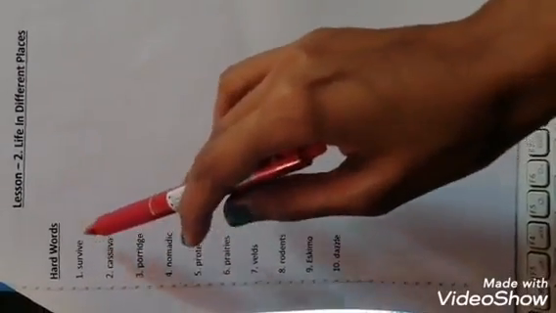I also want to review with you the hard words, and I need you to repeat them after me. I will send them to you as well, and you shall write them in your notebook. Survive. Survive means that you are able to live in that area with these conditions.